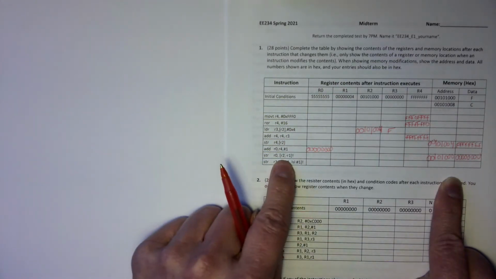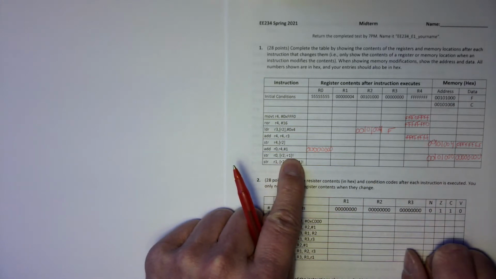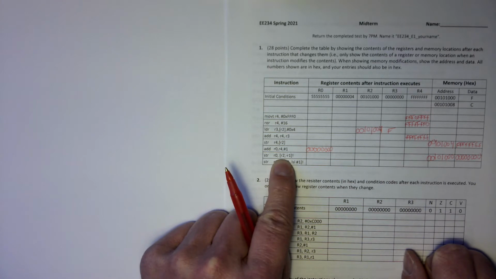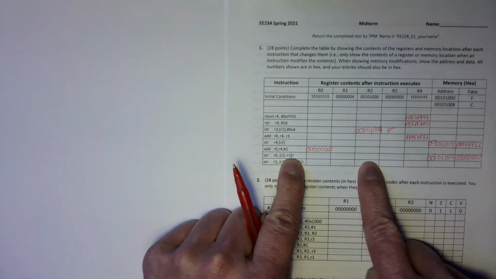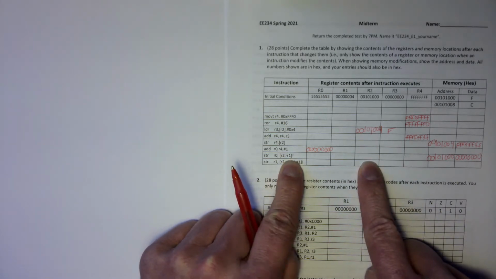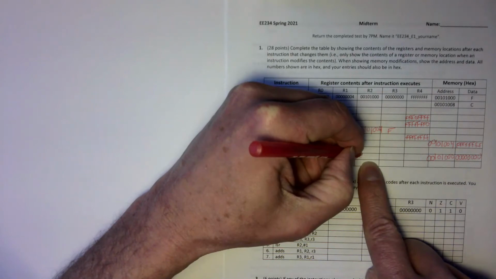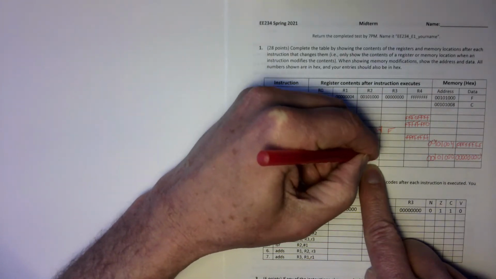But I'm not done yet, because that exclamation point says when you're done with that, then update the base register R2 with the address you just used. That's what the exclamation point means. So into R2, the base address goes the address I just used, 00101000.